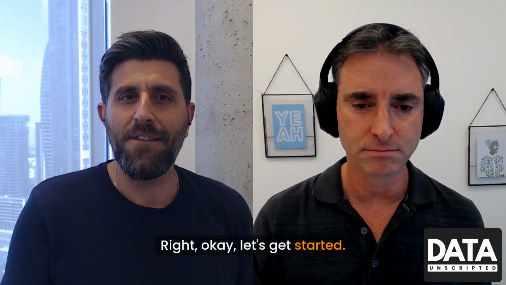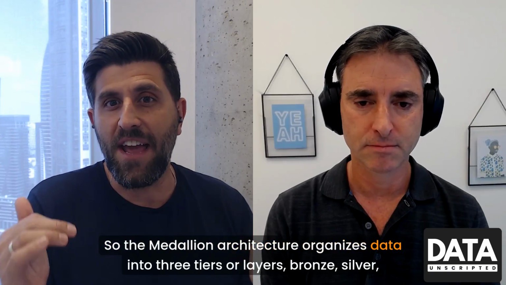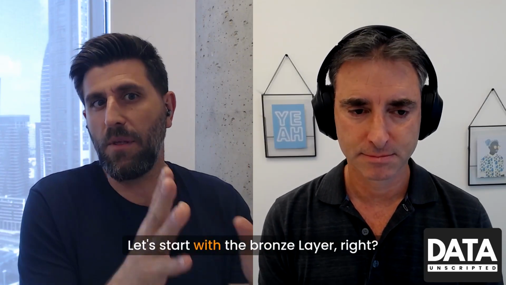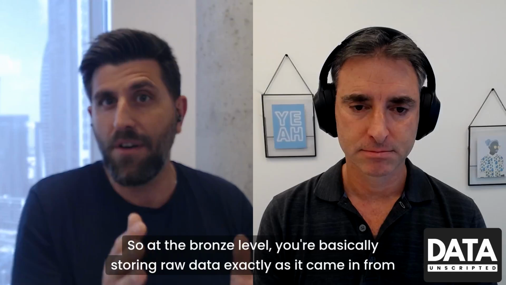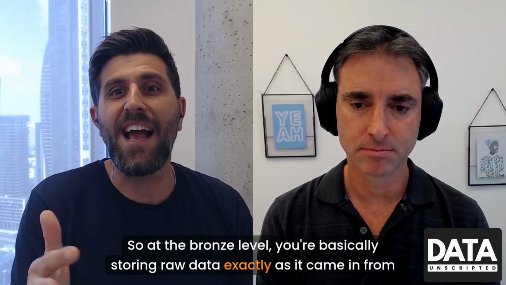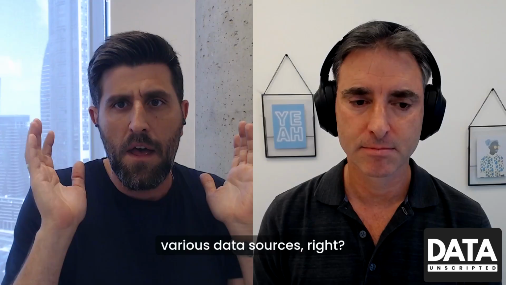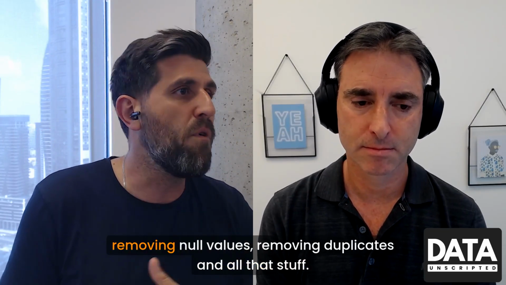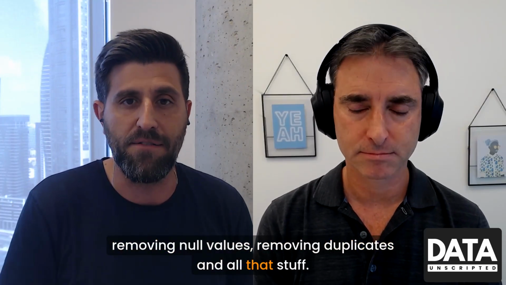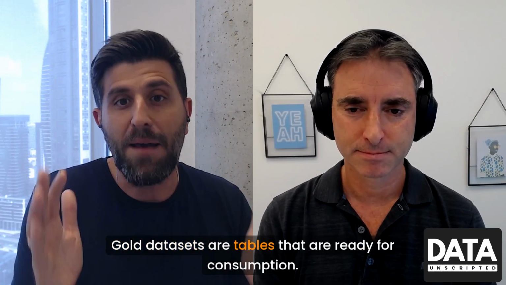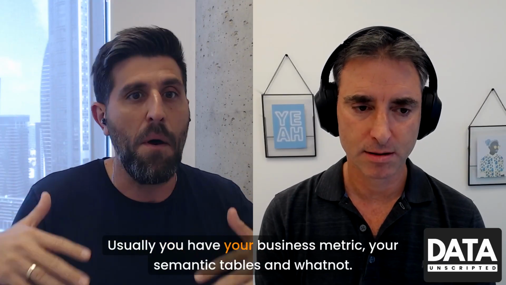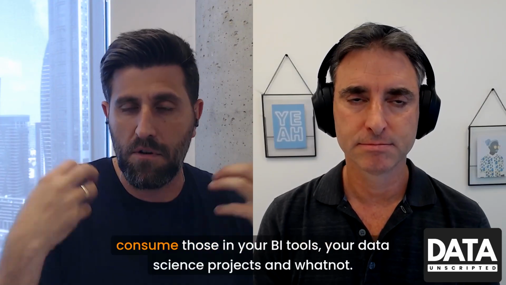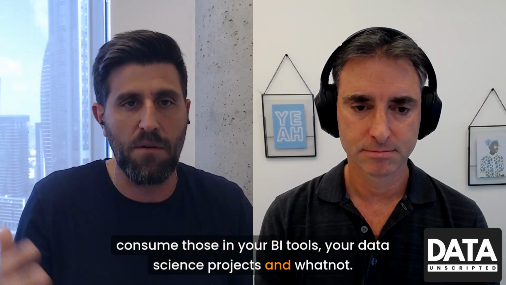Right. Okay, let's get started. So the medallion architecture organizes data into three tiers or layers: bronze, silver, and gold. Let's start with the bronze layer. At the bronze level, you're basically storing raw data exactly as it came in from various data sources. After that, in the silver tier, you're cleaning, standardizing the data, removing null values, removing duplicates, and all that stuff. Gold data sets are tables that are ready for consumption. Usually you have your business metrics, your semantic tables and whatnot. Basically, you're good to consume those in your BI tools, your data science projects, and whatnot.